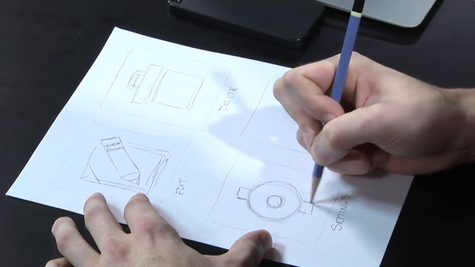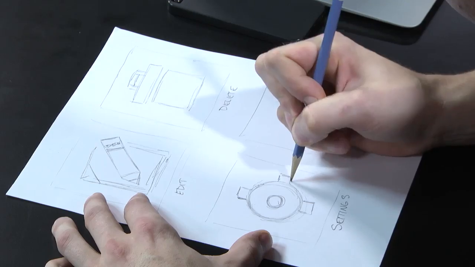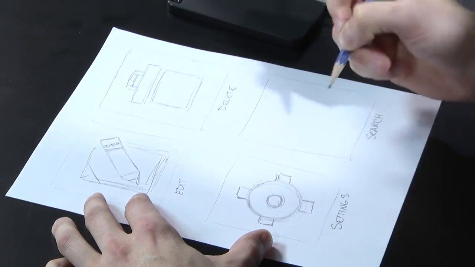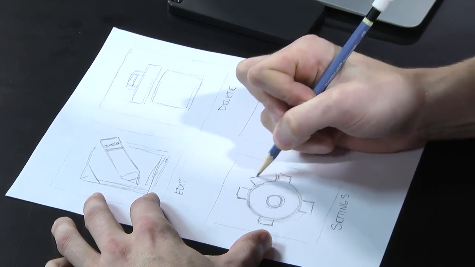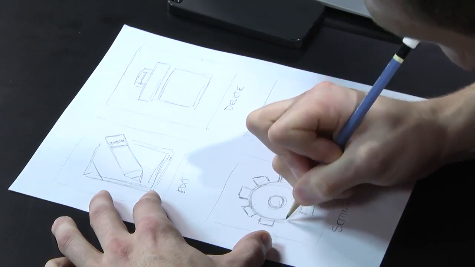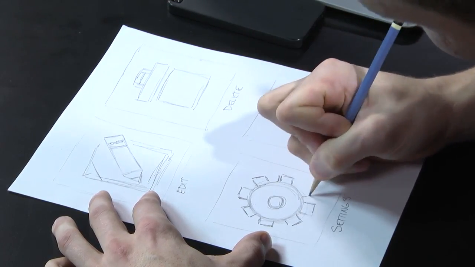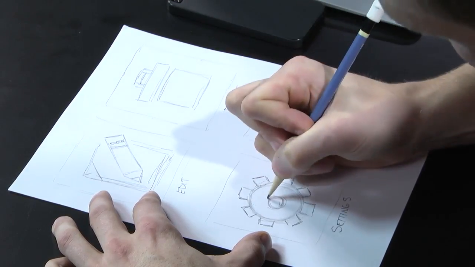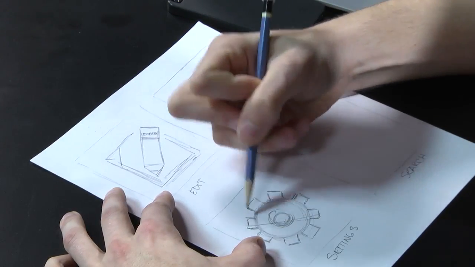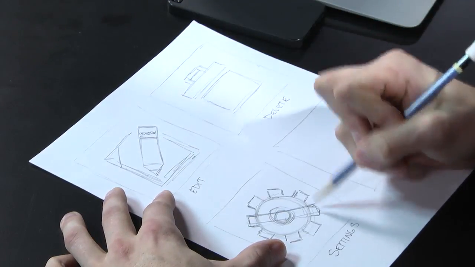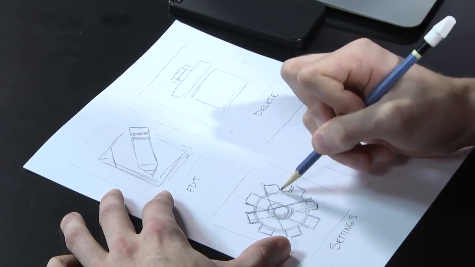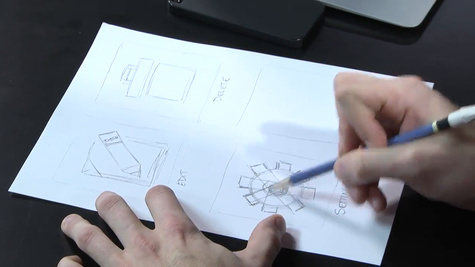And for my gear, all right, so for the gear, I'm going to use these little squares that come off the circle to indicate it's a gear. Make sure these are lined up. Perfect.